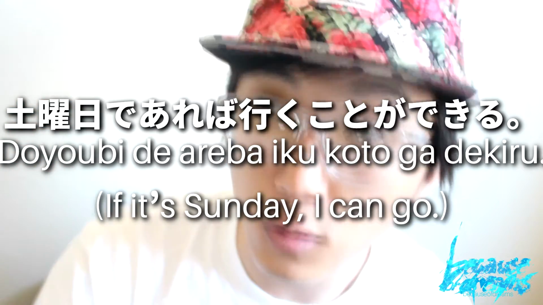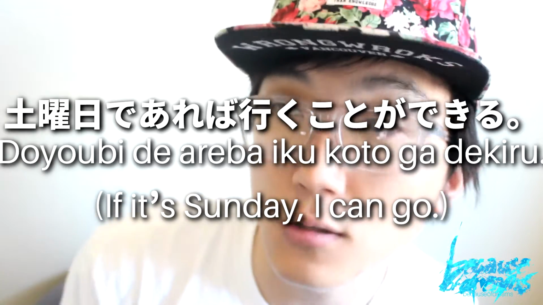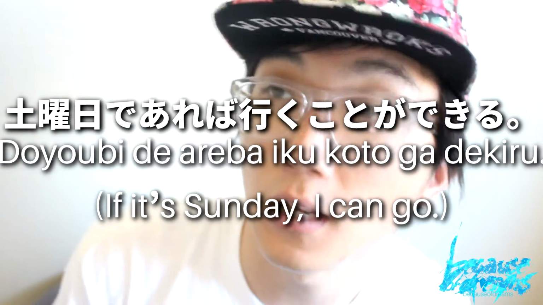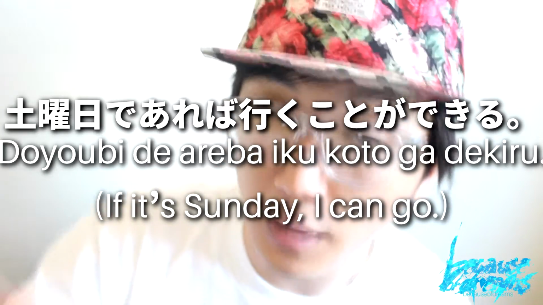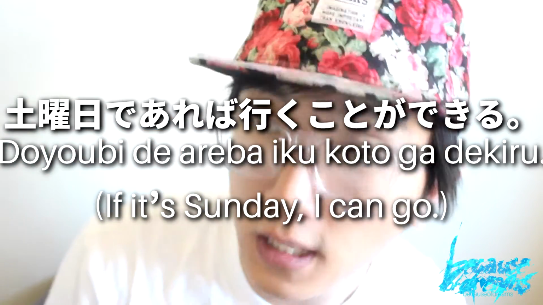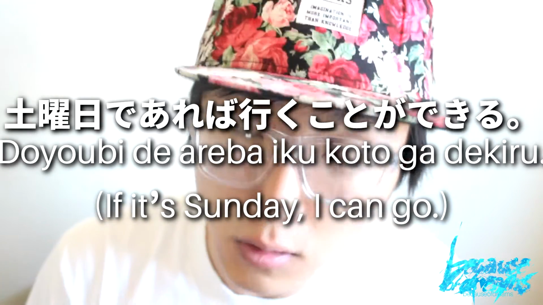It's just the verb iku, which means to go, modified by koto ga dekiru, and this turns it into the potential form basically. So iku koto ga dekiru means I can go or can go. The implied subject is I or me. So if it's Sunday, I can go. Doyobi de areba iku koto ga dekiru.